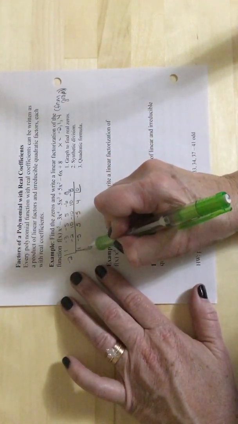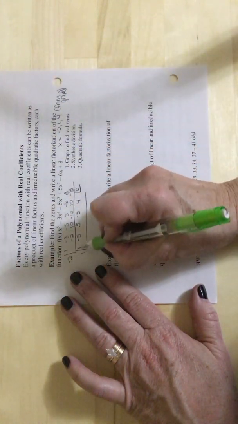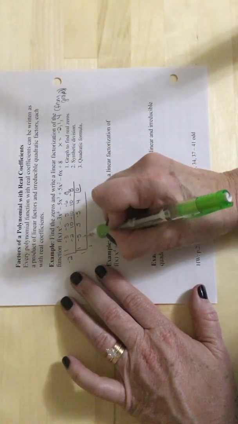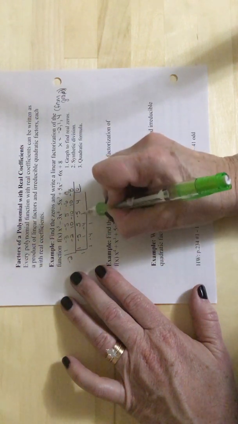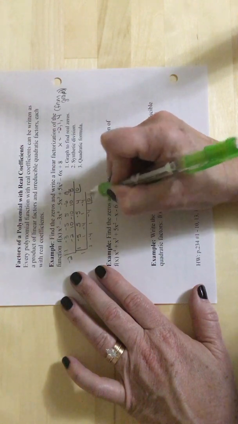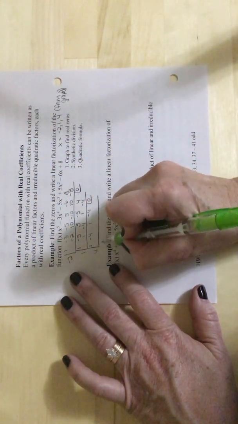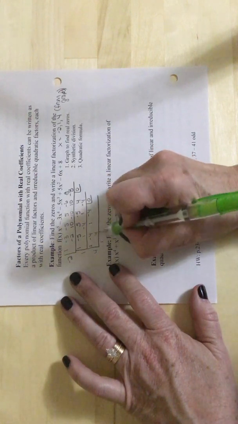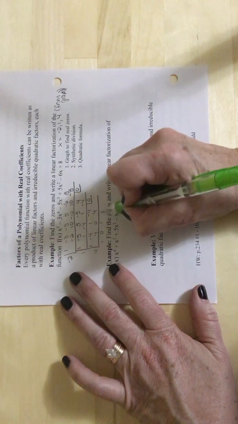Now, I need to do this again because I have 3 zeros. Drop down the 1, multiply, add, multiply, add, multiply, add, multiply, add. One more time. Drop down, multiply, add, multiply, add, multiply, add.